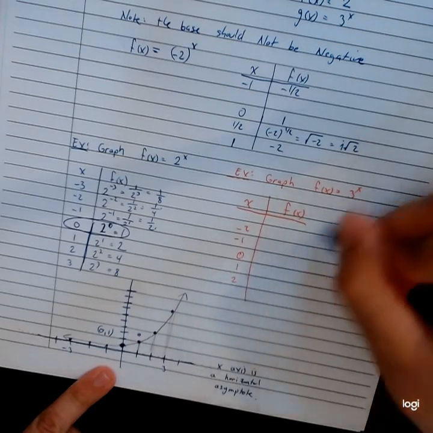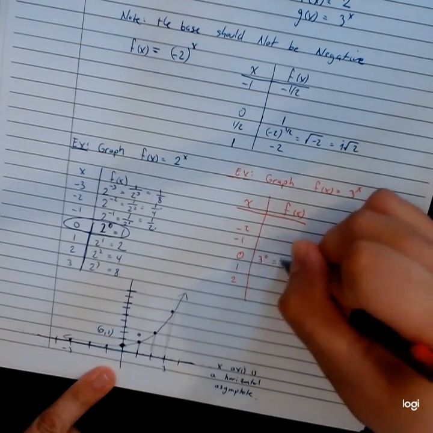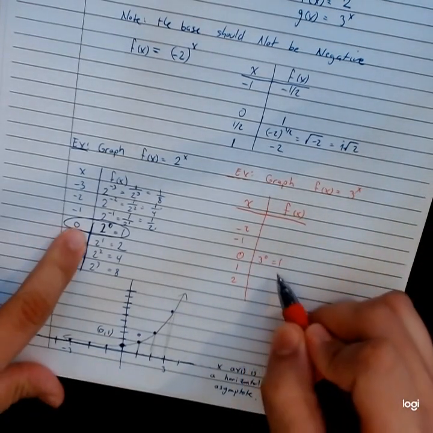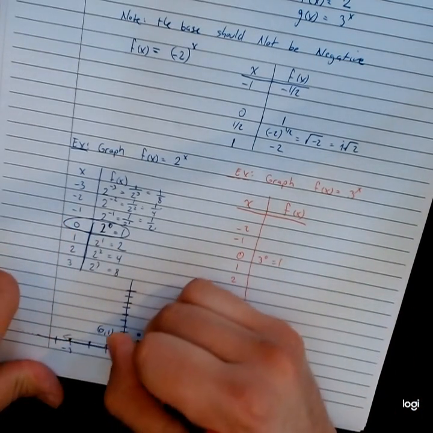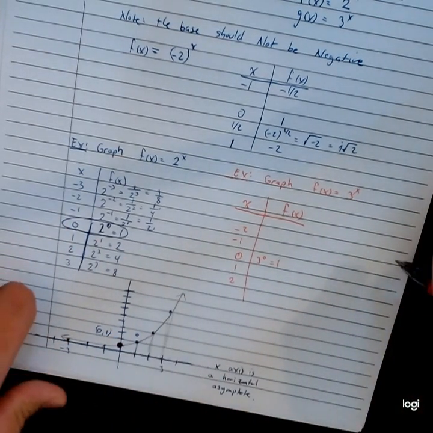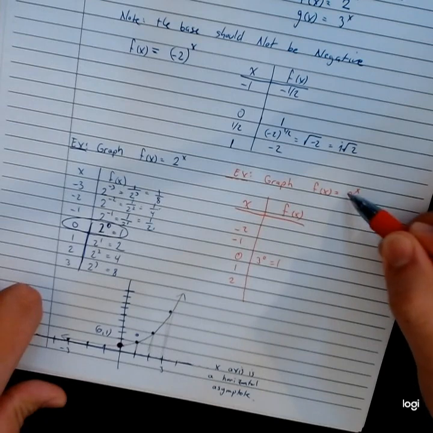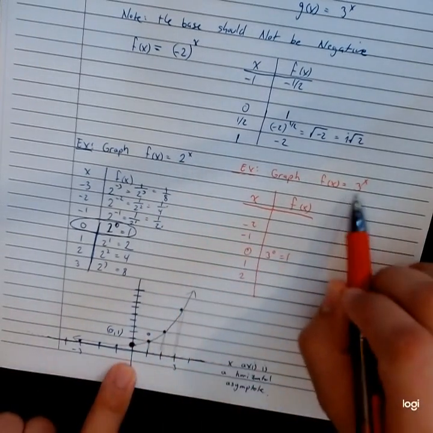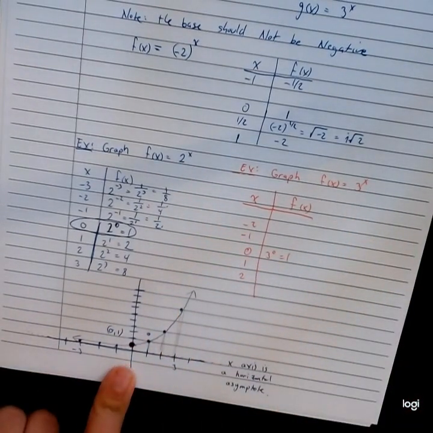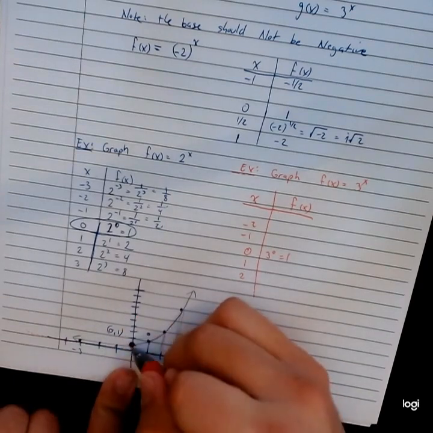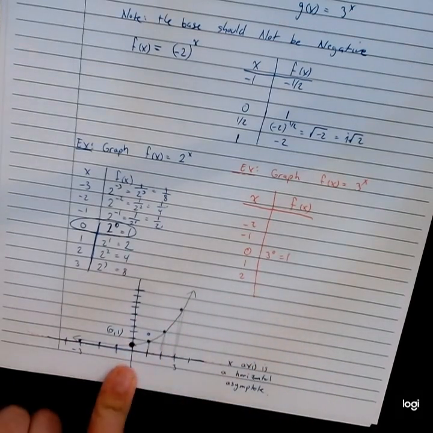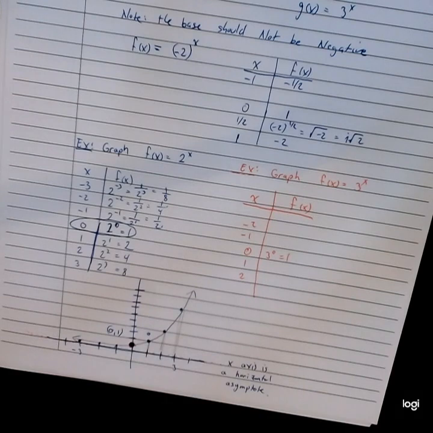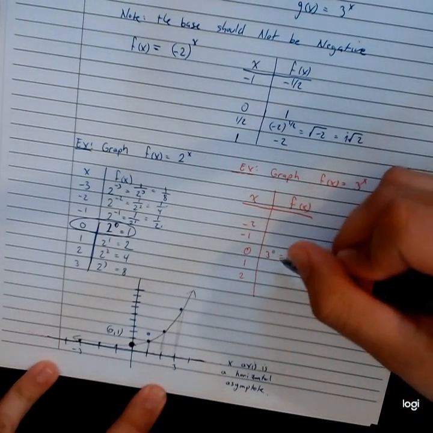Well, again, if I plug in 0, 3 to the 0 is equal to 1. Notice (0, 1) happens in both cases. Well, that's always going to happen because it doesn't matter what your base is. Anytime you raise something to the 0, you get 1, which means that if I have 2 to the x or 3 to the x or 4 to the x or 20 to the x, it doesn't matter. (0, 1) will still be a point on your graph. All right, let's plug in a few other numbers.